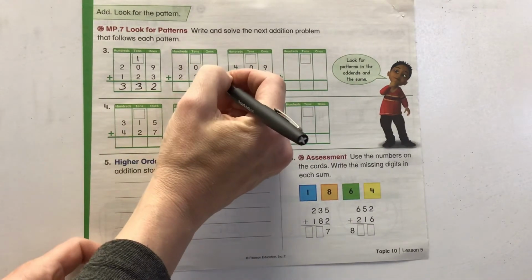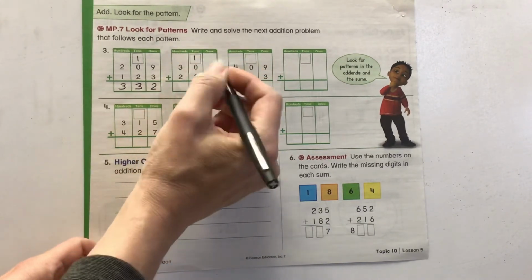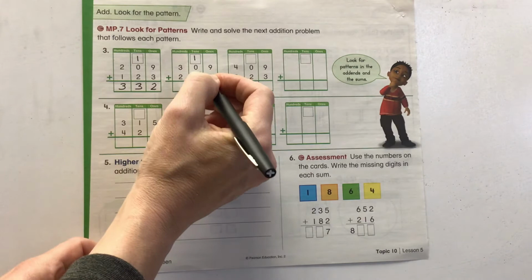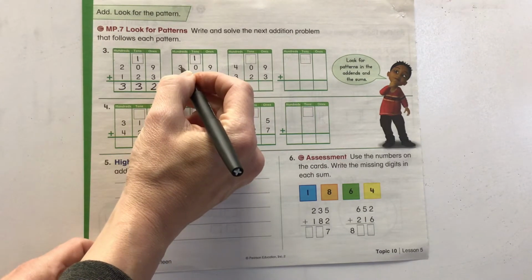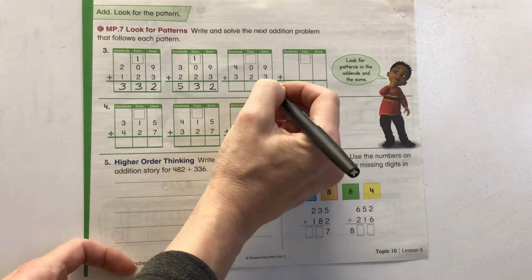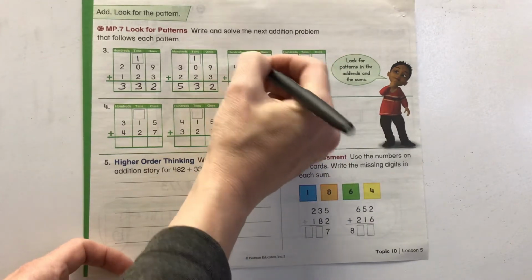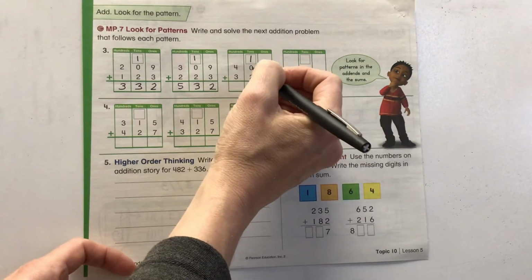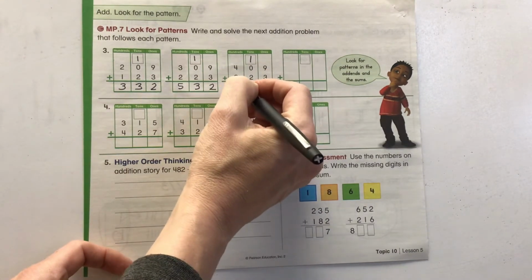So 9 plus 3 again is 12 over here. 1 plus 0 plus 2 is 3, and this time we have 3 plus 2 is 5. Okay, 9 plus 3 is 12. Same thing, 2 in the ones place because this is the ones column, and bring that 1 over to the tens. 1 plus 0 plus 2 is 3. And 4 plus 3 is 7.